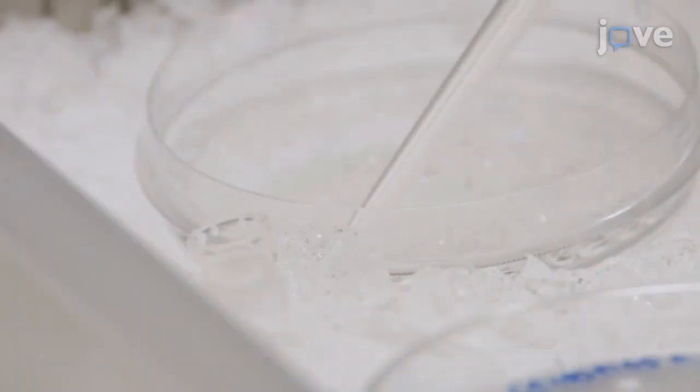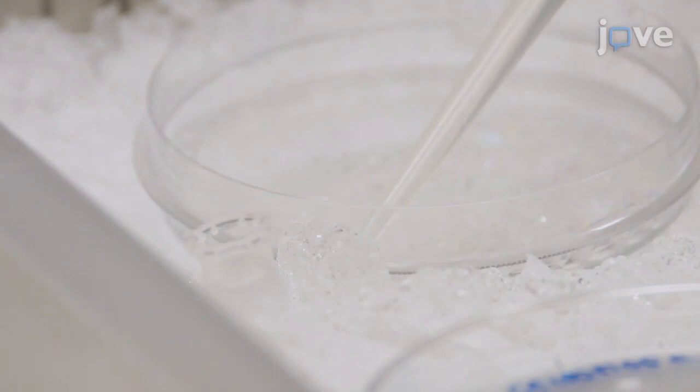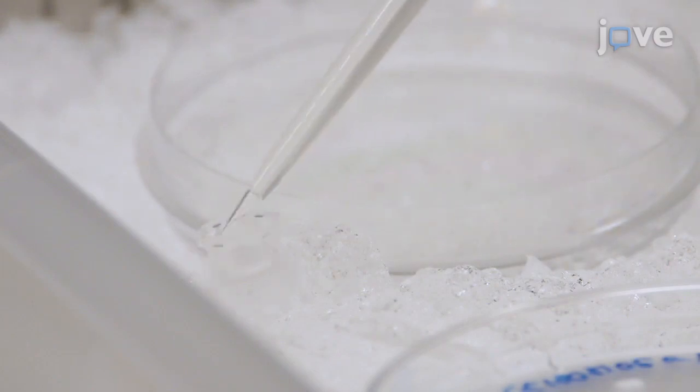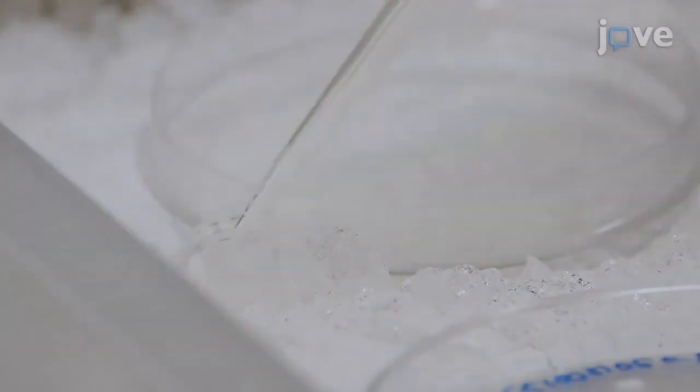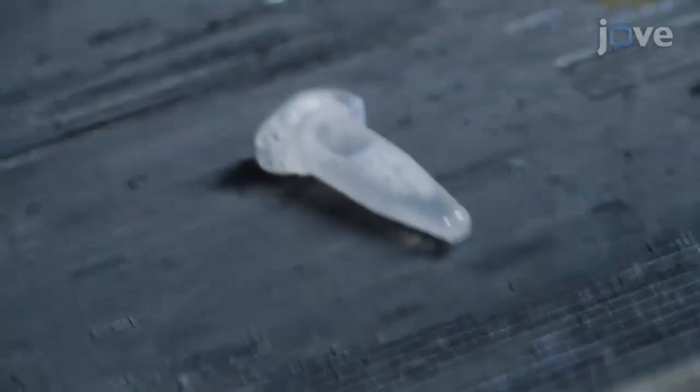Triturate the resulting cell solution approximately 10 times before transferring at least 1 times 10 to the 7th cells to a 1.5 milliliter tube. Incubate the cells for 30 minutes at 4 degrees Celsius with shaking.